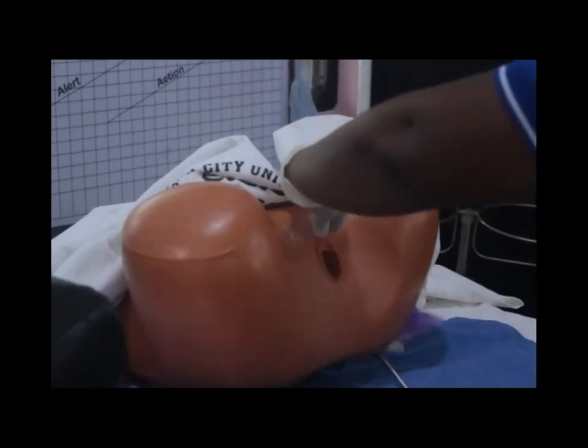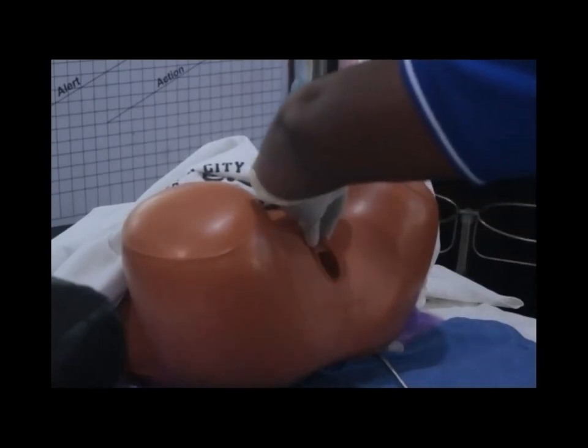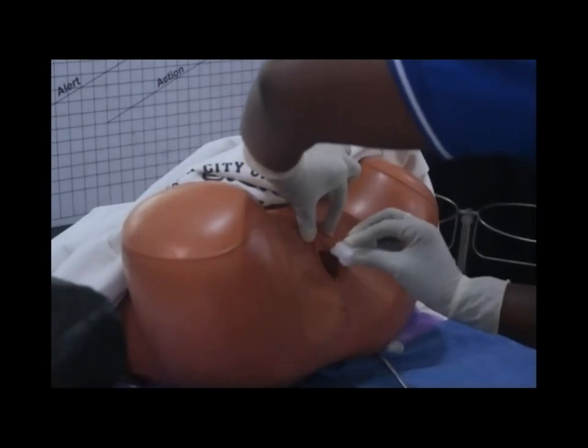Then I'll pass. I'm touching your vagina.